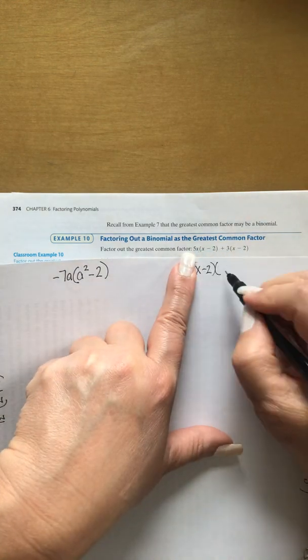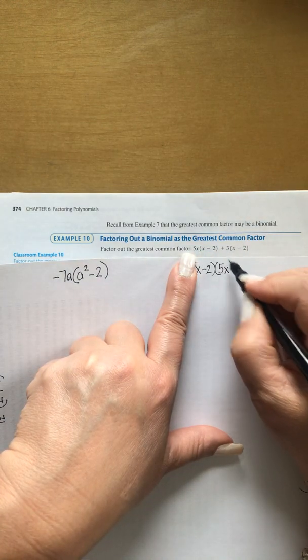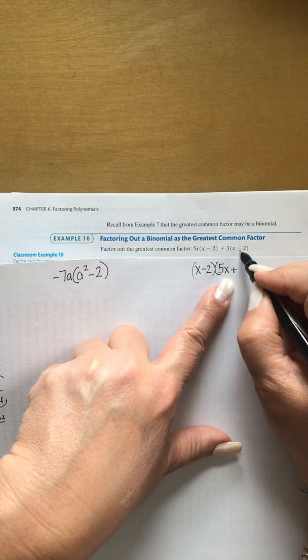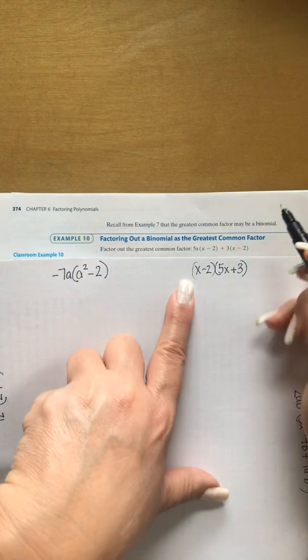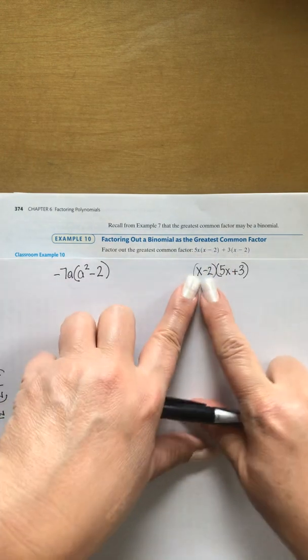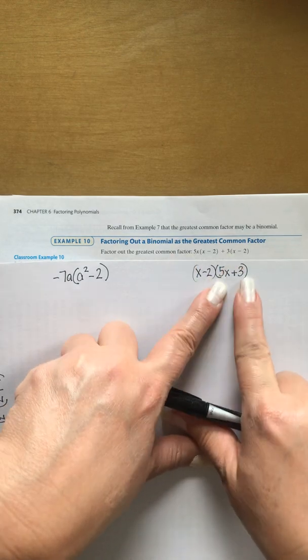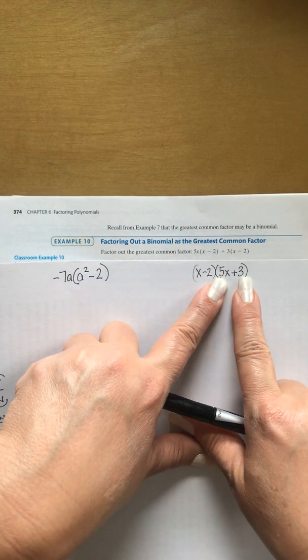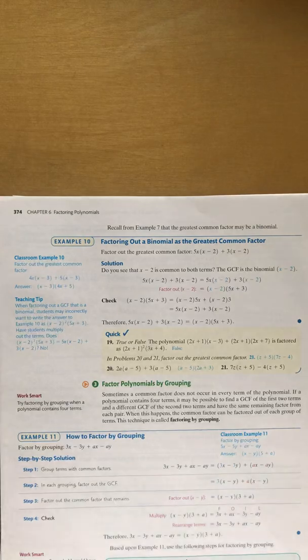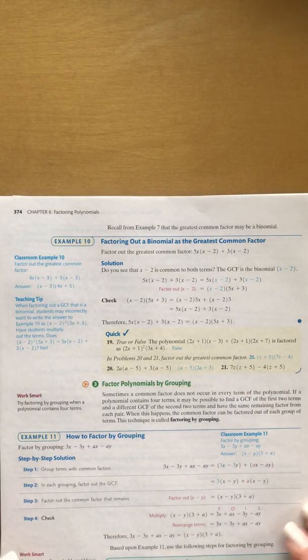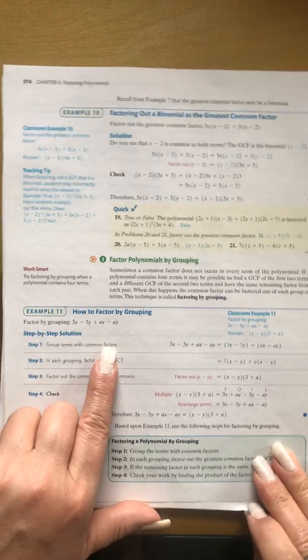And so if you take it out of these two, what's left is 5x here. Bring down the plus sign. And I took this out. You have a 3 left. So these two are that. And then 5x plus 3 is what remains. Okay, and that's, now factoring by grouping is what we kind of just did on example 10.